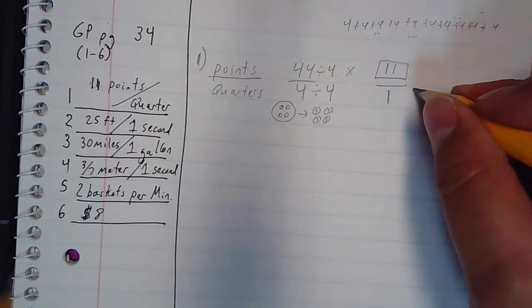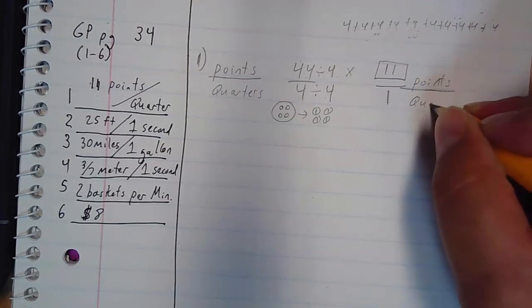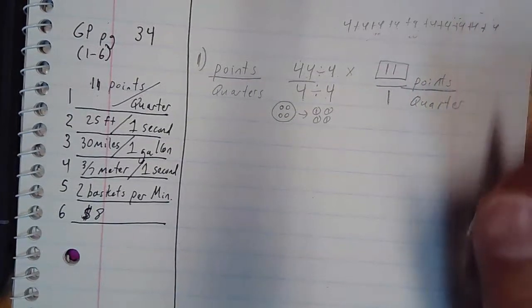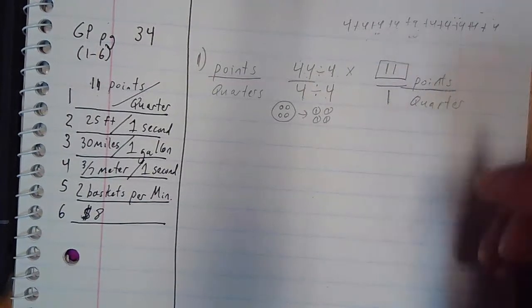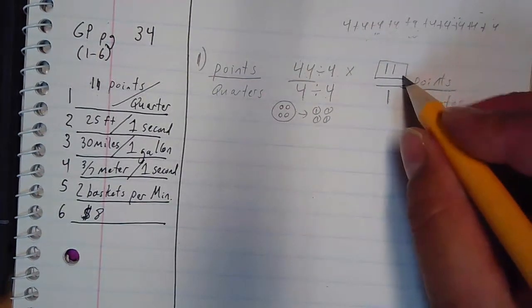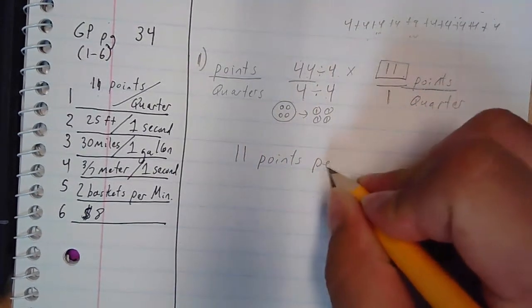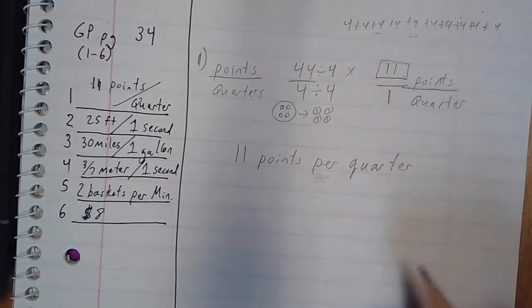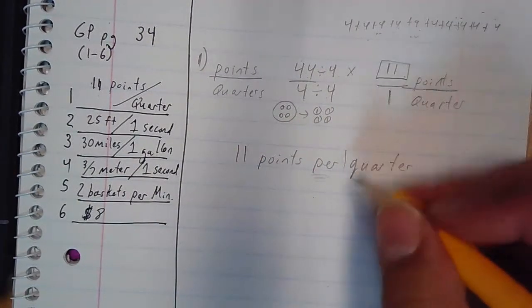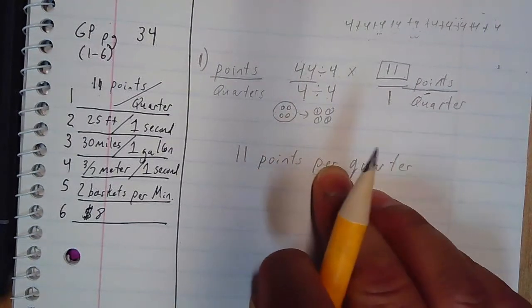Okay? Anyways, so then you write the words that go with it. You decide, again, like I said, what works for you. Now, on the quiz on Saturday or Friday, you have to write a sentence. So I know you didn't have to do it for the homework, but I'm going to do it here. So you just write what you see here, 11 points per quarter. Remember? Per means 1. So you don't have to say per 1 quarter. The word itself means 1, right? It's like 11 points for every 1 quarter. It's a simplified version, okay? All right, number 2.